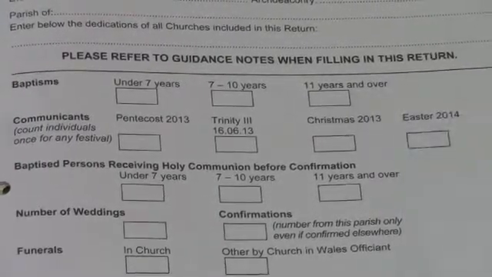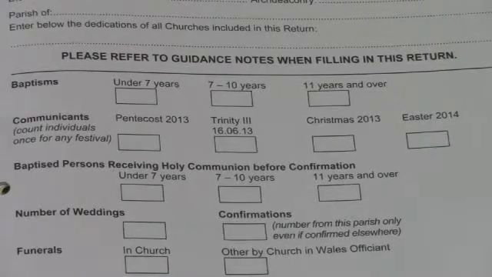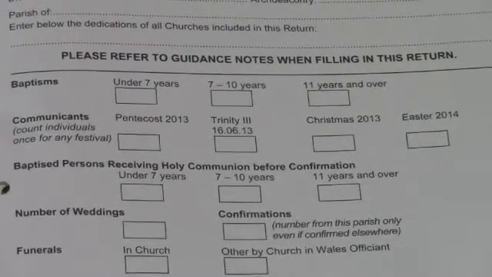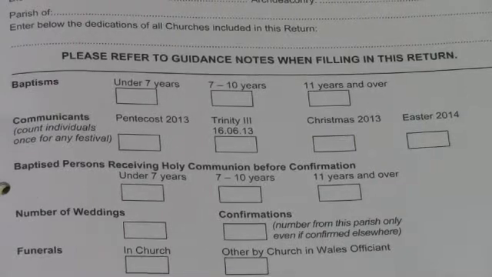Communicants is just as easy to complete. You just look in the service register, which should be completed every Sunday, with the number of people who attend and the number of people who receive communion. If you didn't have a communion service on the Feast of Pentecost or on the third Sunday in Trinity, then take it to the next Sunday that you have a Eucharist.